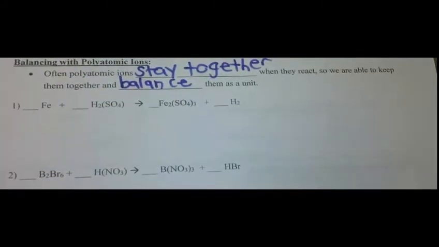So don't ever break apart your buddies. I always told y'all, buddies stick together. That's true. Keep the buddies together. So if you see it in the parentheses, don't try and take it apart.